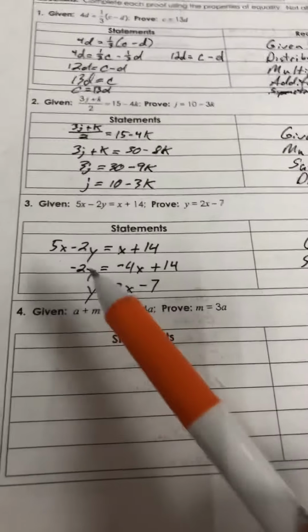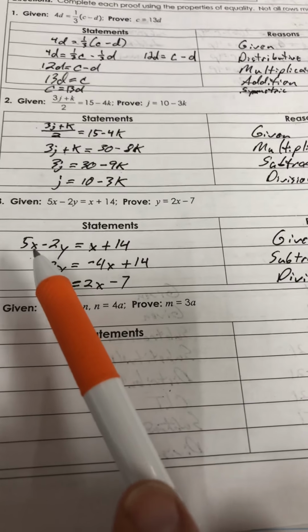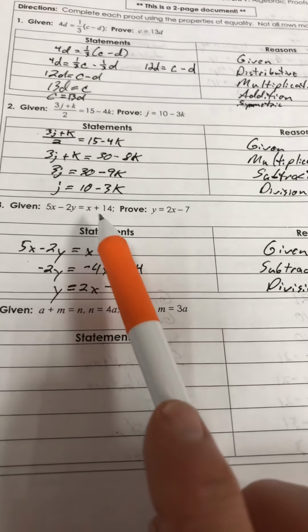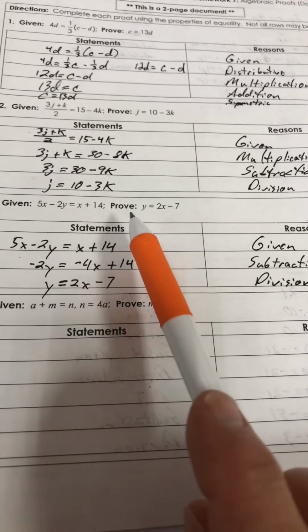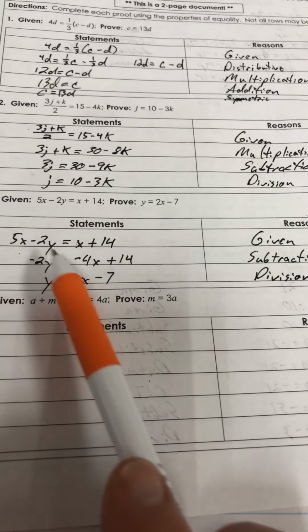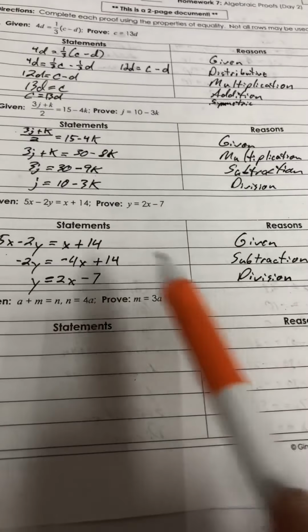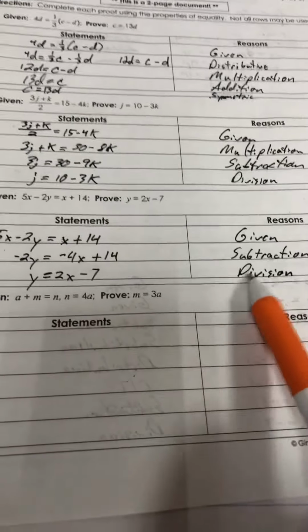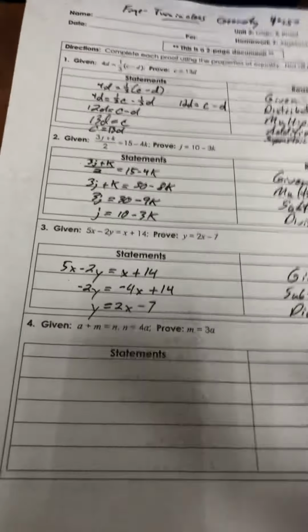Number 3, I think, is the easiest one. And you have this given statement, the given reason, or the given. And so the proof, I want to get y by itself. So basically all I have to do is subtract 5x from both sides. So that's subtraction. And then I divide everything by a -2, and that's division. And I'm done. Try 4 on your own. I don't think it's too bad.